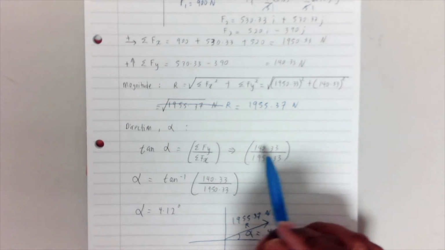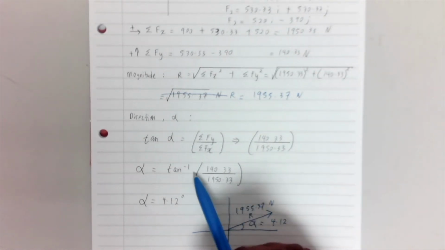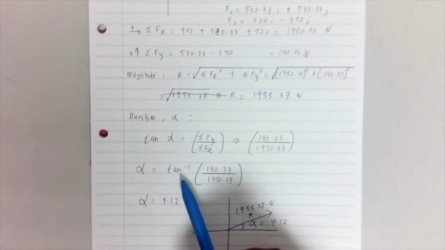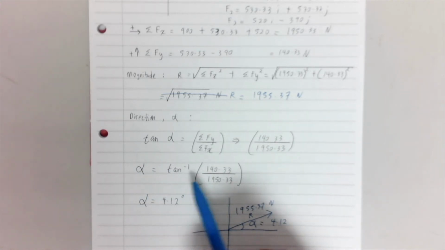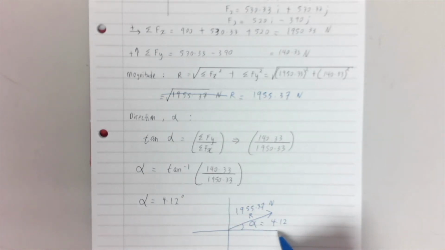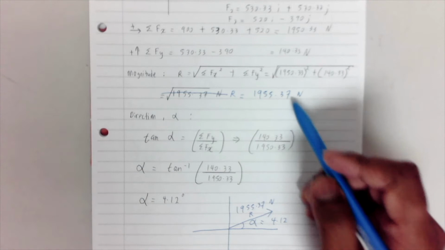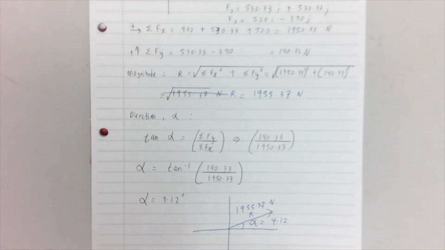So we substitute the values from here and here, and when we do the calculation, the tangent, when we bring it here, becomes 1 over tangent. And this value we solve, we got alpha equal to 4.12. So when we start to draw here, alpha equals 4.12 and the resultant is 1955.37 Newton. Okay, this is the value.